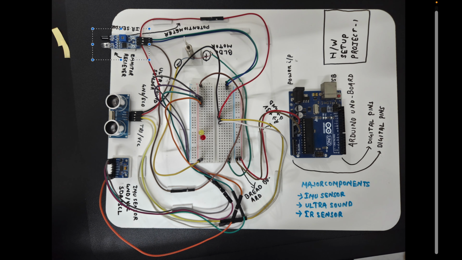With the help of this sensor signal pin that you are able to see, it will send the output. Most of the sensors will have a VCC and ground, and it will have a sensing pin, or multiple sensing pins. In case of the ultrasound sensor, you will have two sensing pins. In case of the IMU sensor, you will have 4 to 5 sensing pins. So based on that, you will be using the devices.